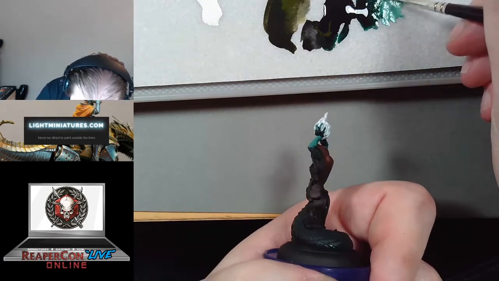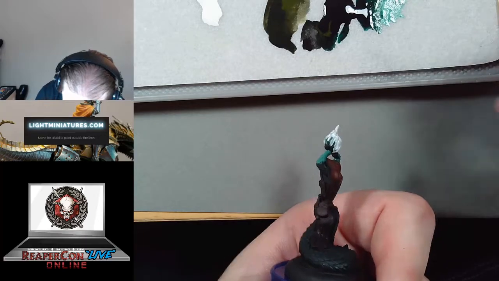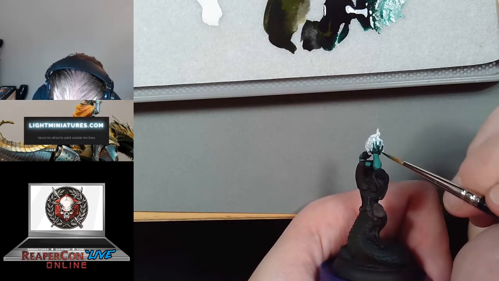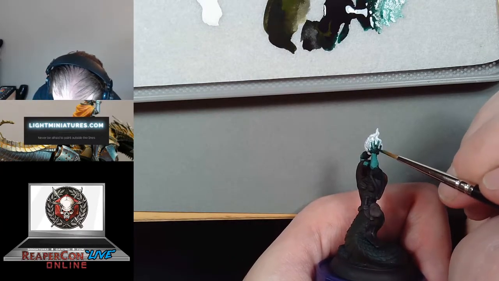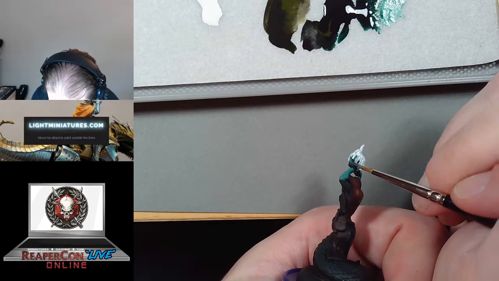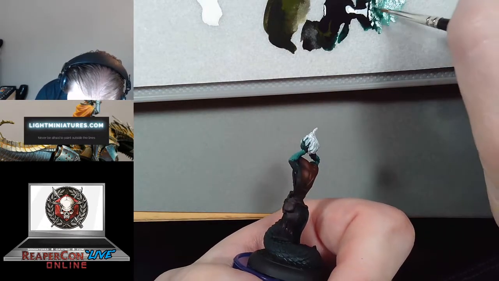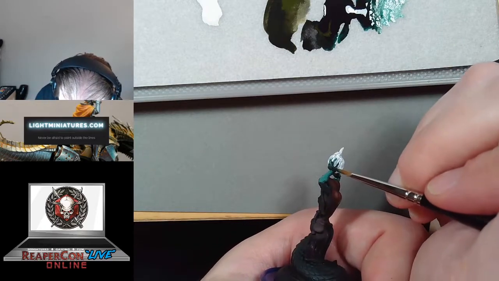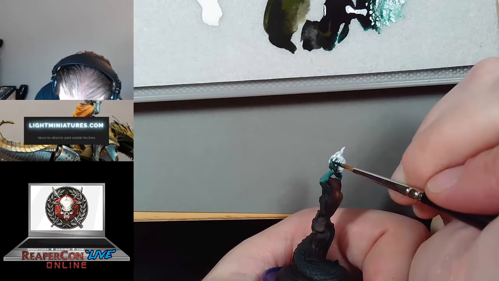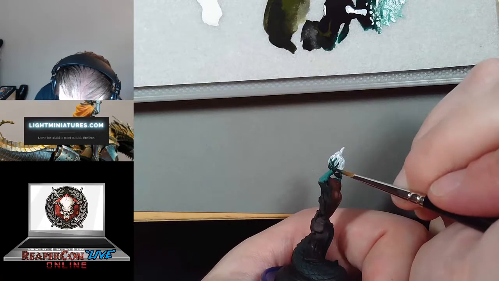I'm going to make it a normal fire color, like an orange, yellowy, white, and that will go well with the skin and with the red cloth I've chosen.